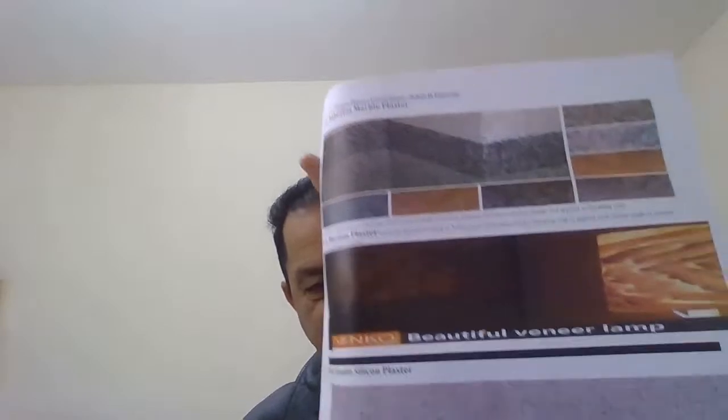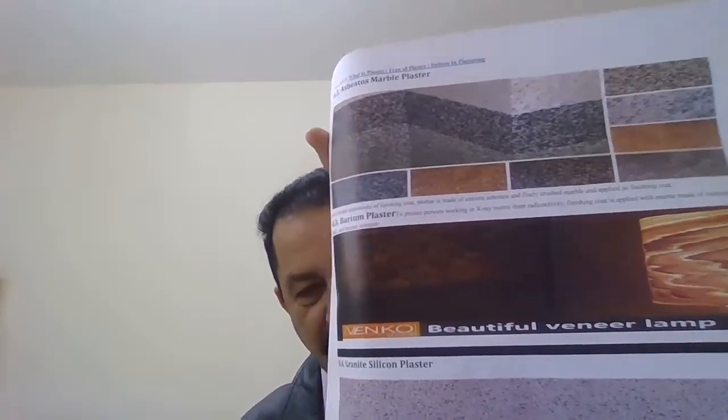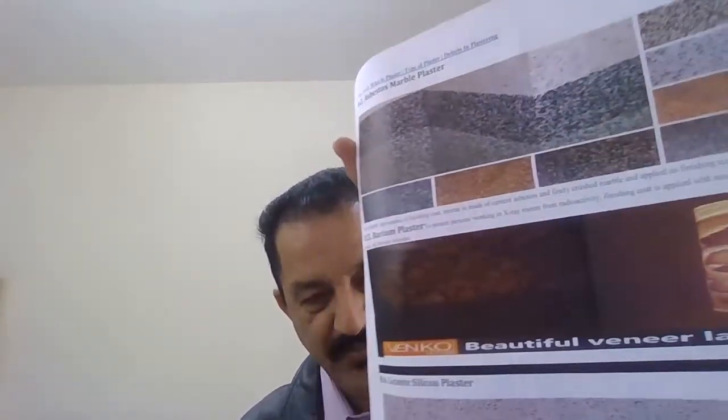These are the decorative plaster, and also asbestos marble plaster, and three or four other types: granite plaster, barium plaster, and gypsum plaster.